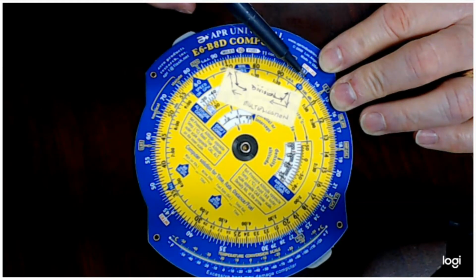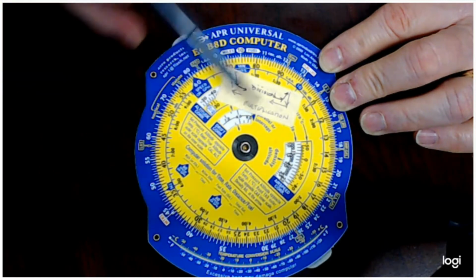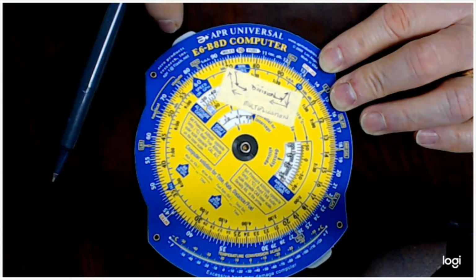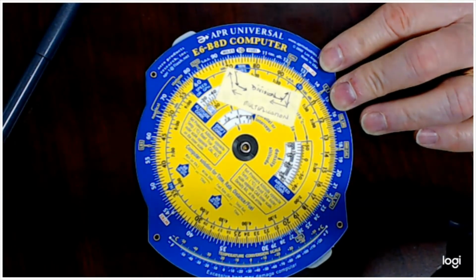Now you just have to take into account the decimal, and you know that 40 divided by 30 is 1 1/3, and so there it is right there, 1.3 and then 3. Okay, that's how you do multiplication and division on the E6B. Really simple. And just keep in mind you have to use that 10 index.